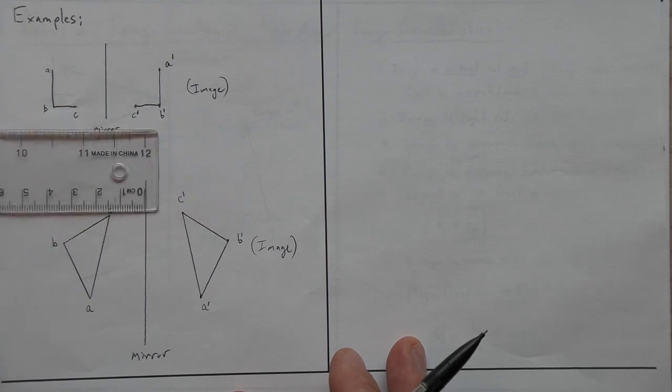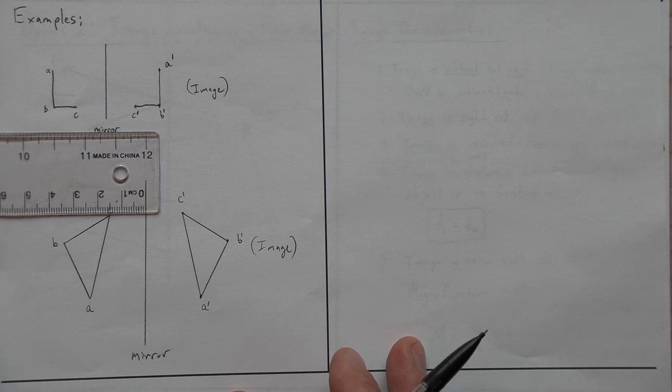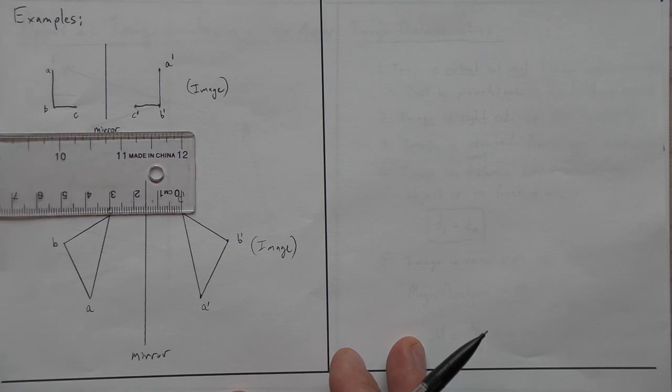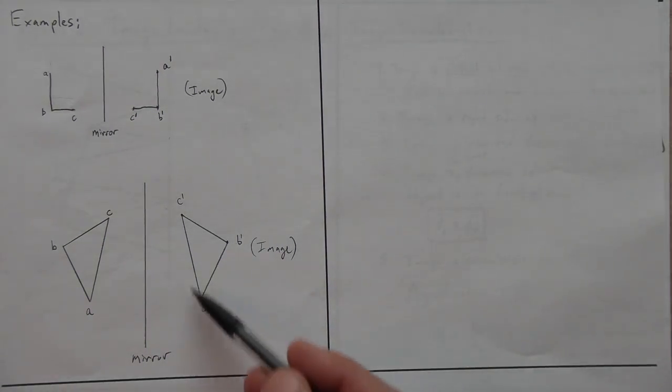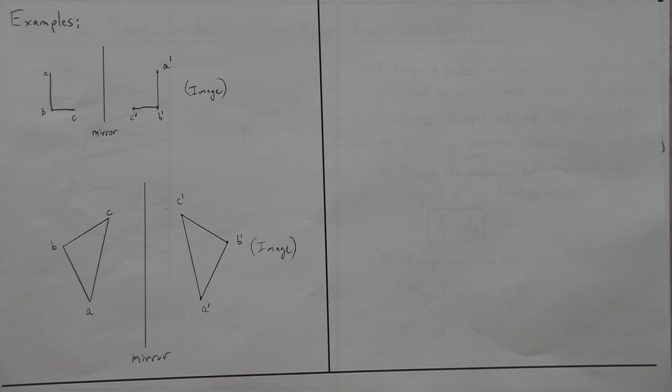C is about 1.5 centimeters in front of the mirror, so I make its reflection 1.5 centimeters behind the mirror. Once I have those 3 points located, I just connect them and make my triangle the image. Again, right side up, but reversed when it's in the mirror.